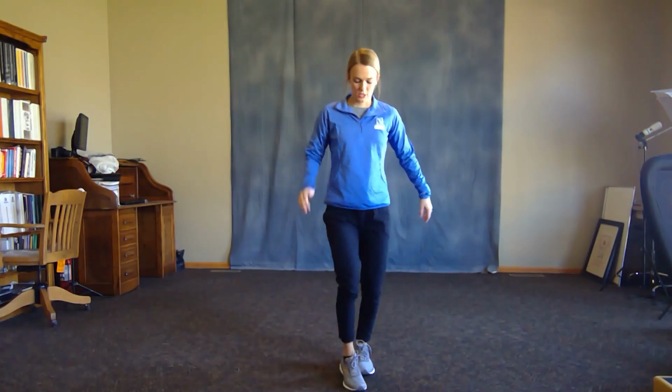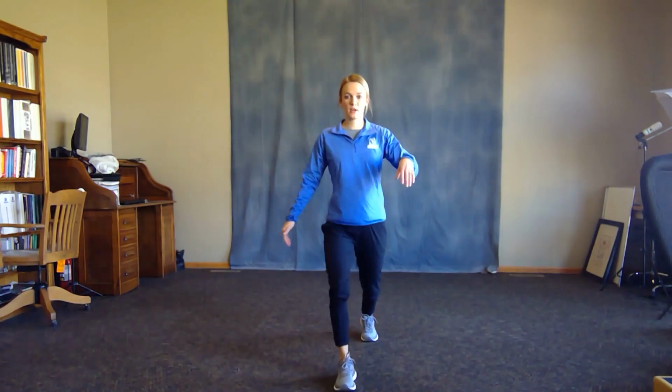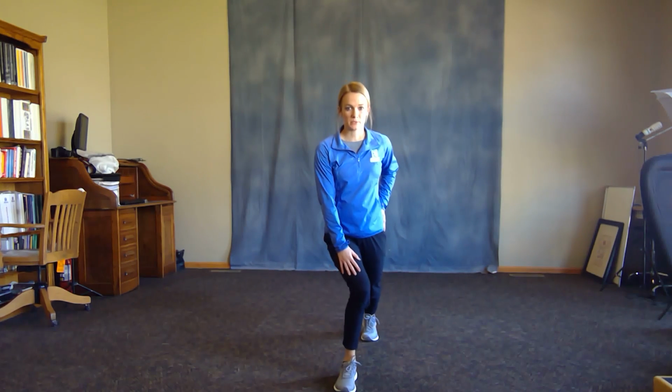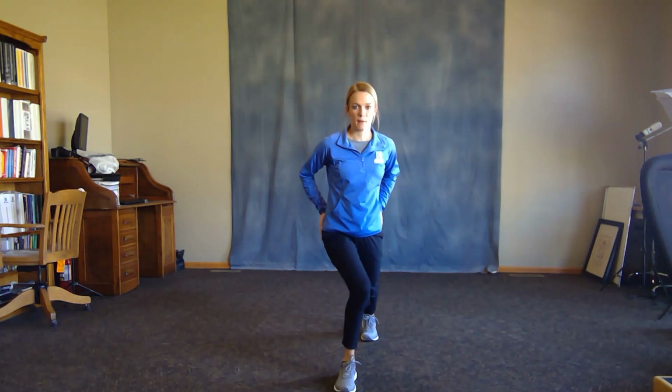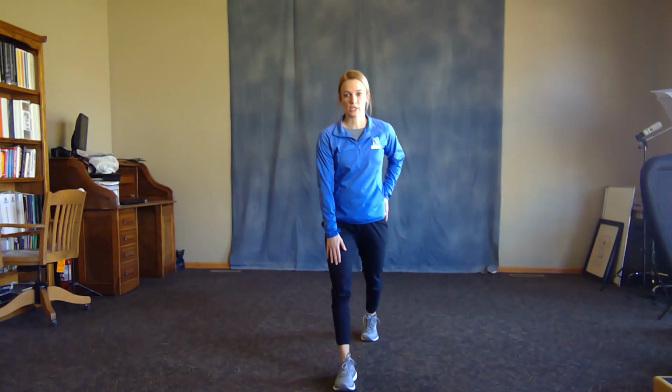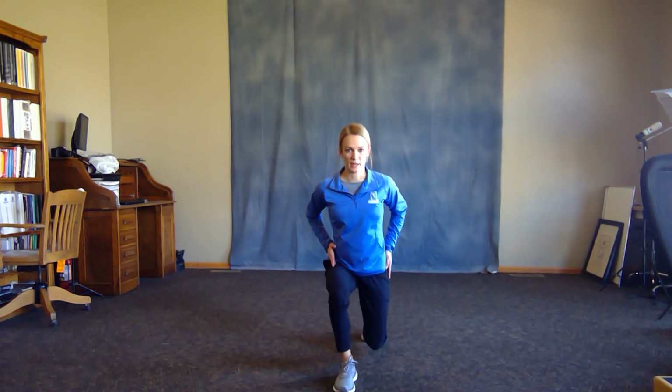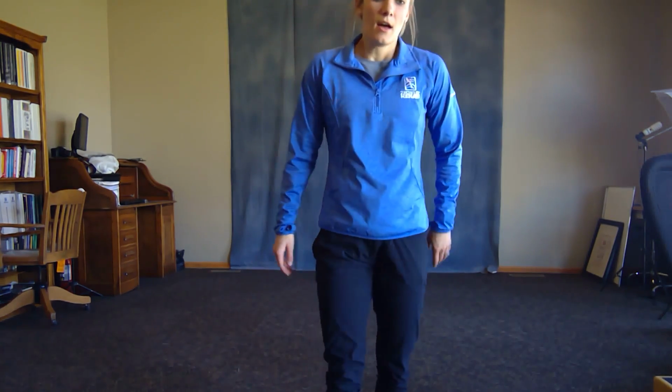And then a lunge. So just taking that step forward, being mindful of your hip and knee alignment. A lot of times people's knees go in, hips can pop out. That can put a lot of stress in your knees. So going knee over toe, keeping that knee and hip in good alignment there. And you can do walking lunges, or you can just do them in place, however you want to do that.